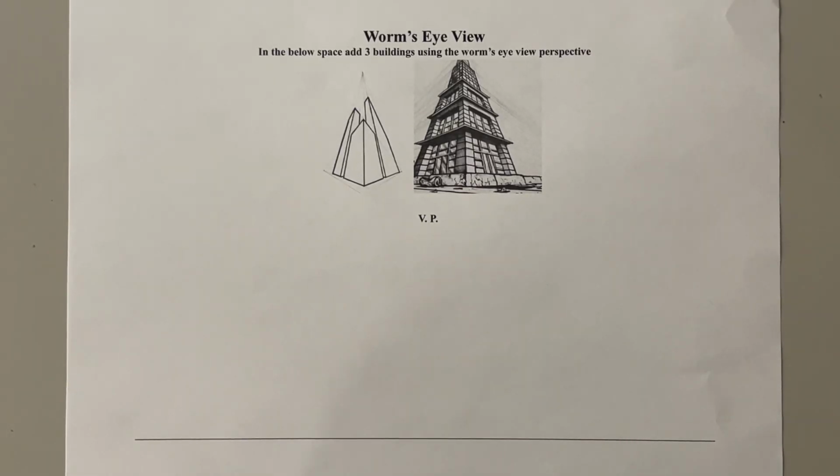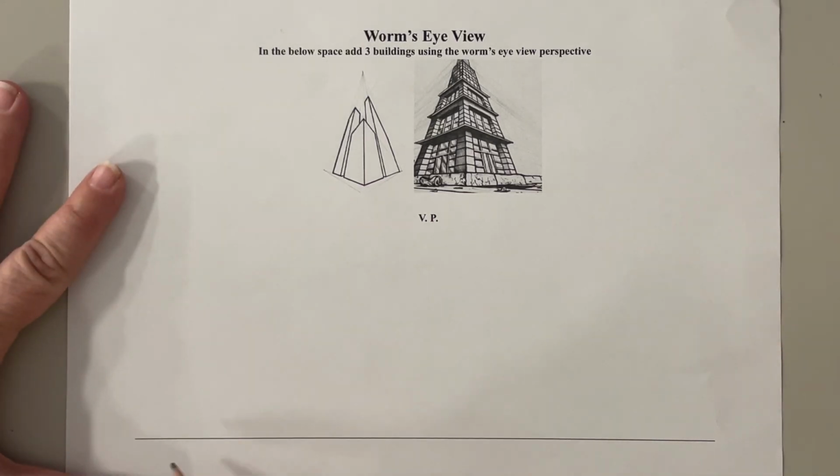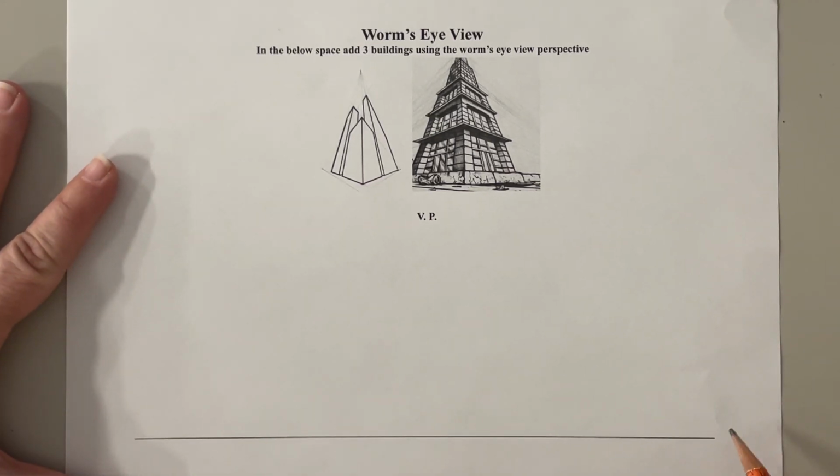So this next technique we're going to review is a worm's eye view. Again, still 3-point perspective. Again, just kind of walking through basic steps that you want to make sure you understand for the setup of this design. First thing that I want to point out is that with a worm's eye view, your horizon line should be down towards the bottom of your paper.